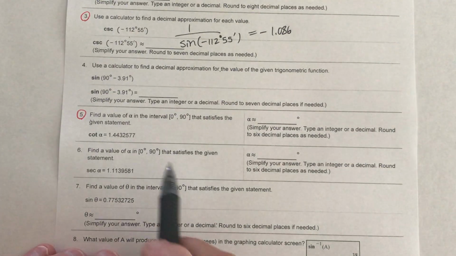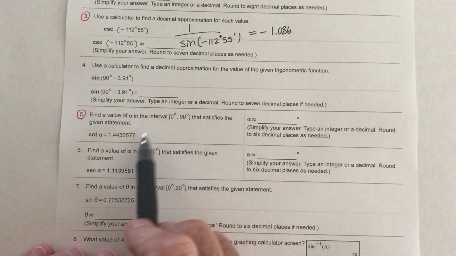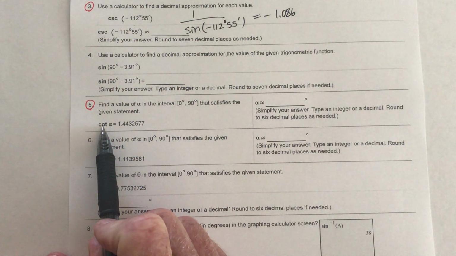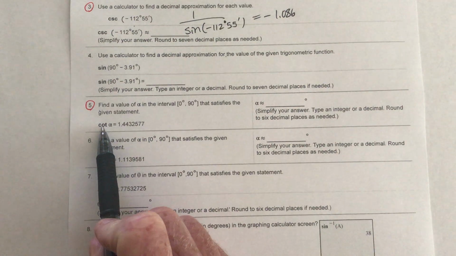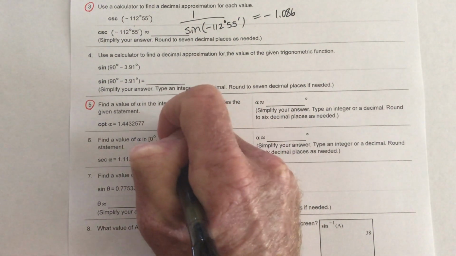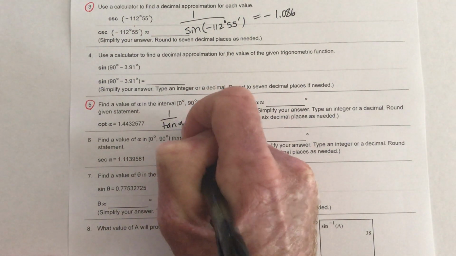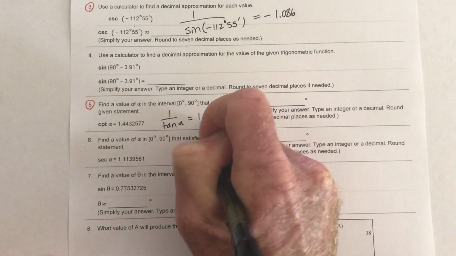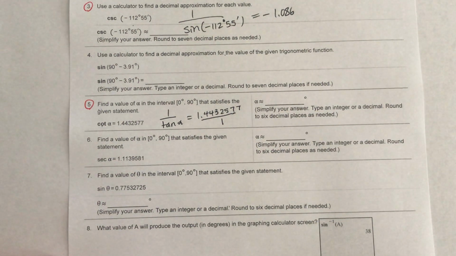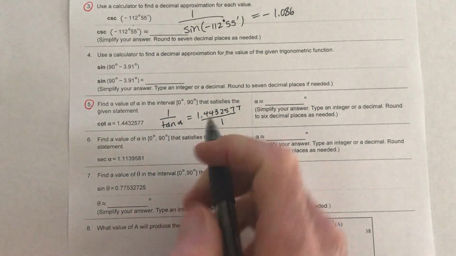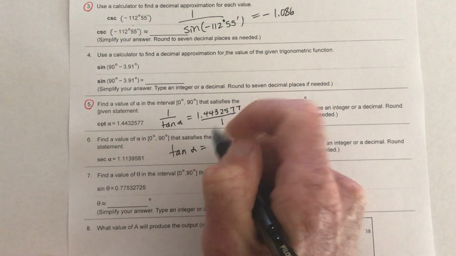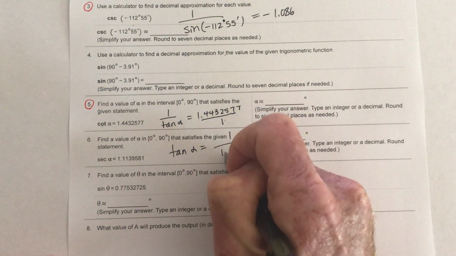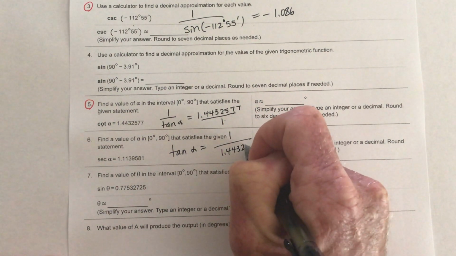Okay. Find a value between 0 and 90 degrees where cotangent equals this. Well, my calculator doesn't have cotangent, so I can't use that. So what I'll need to do is, it's going to be 1 divided by tangent of alpha equals the 1.443257. And at first I would write that over 1. And then I invert this side so that it becomes tangent of alpha. If I invert this side, that means I need to invert this side. So it's going to become 1 divided by 1.443257.